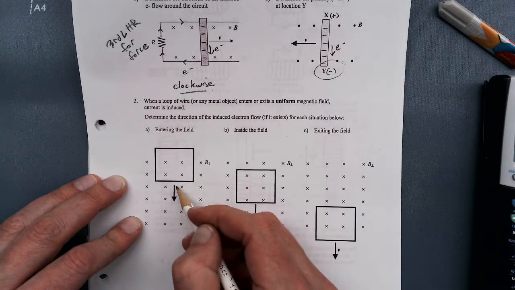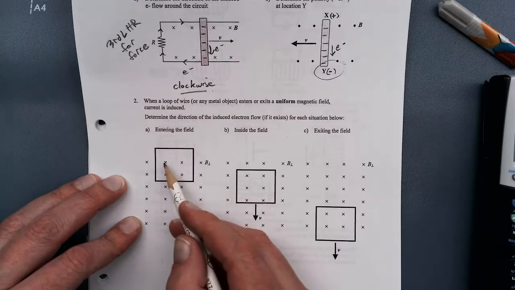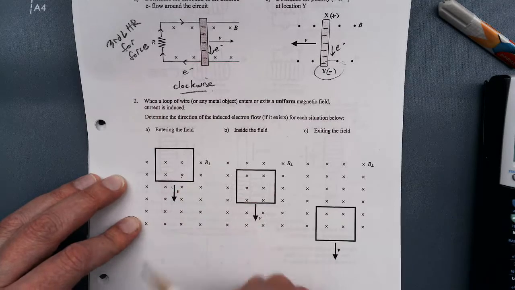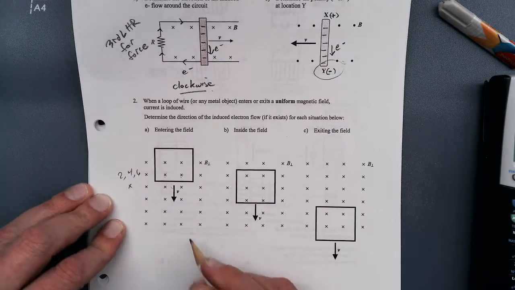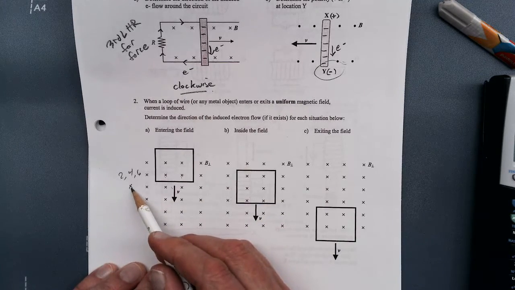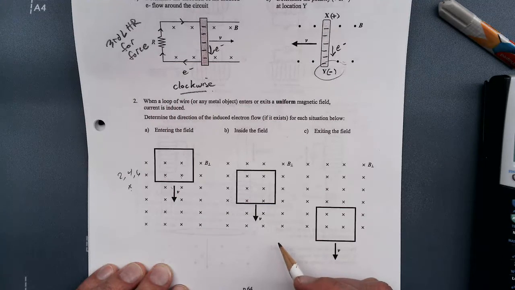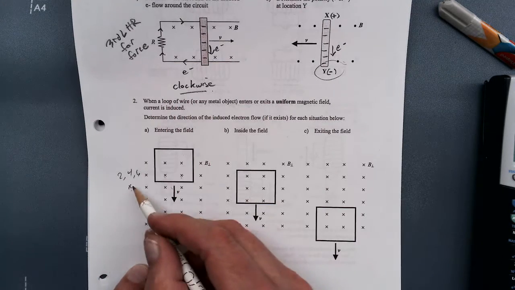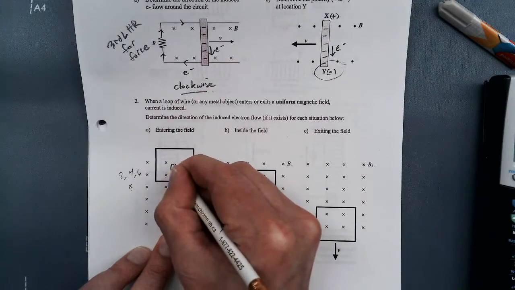Now, as this is moving here, do you notice what's happening with the flux? So eventually, when it was further up, there was probably only 2 magnetic field lines. Now there's 4 magnetic field lines, and then eventually it's going to be 6. So 2, then 4, then 6 into the page. Now, what's really happening? It's increasing into the page. And so how does Lenz's law behave? Well, it tries to create a magnetic field that opposes that change. And so it's going to try and offset this 2, 4, 6, the fact that it's increasing, by creating a magnetic field that opposes it. And so it creates an induced magnetic field that comes out of the page.